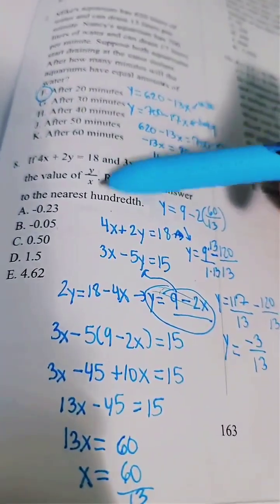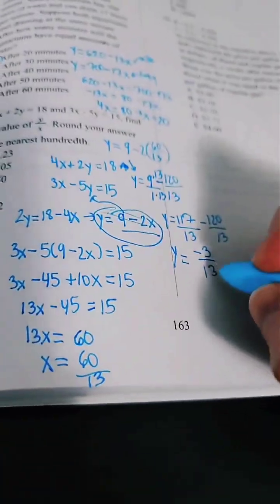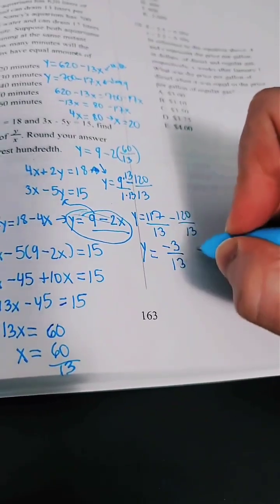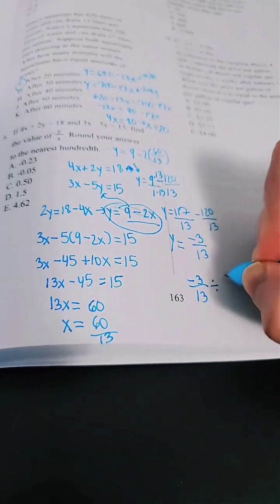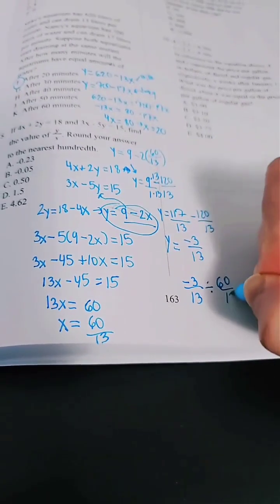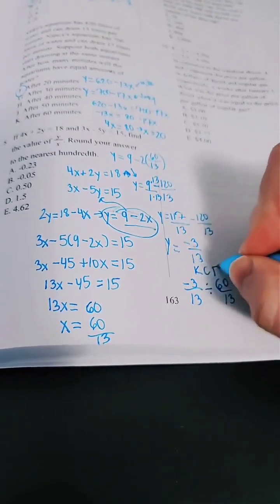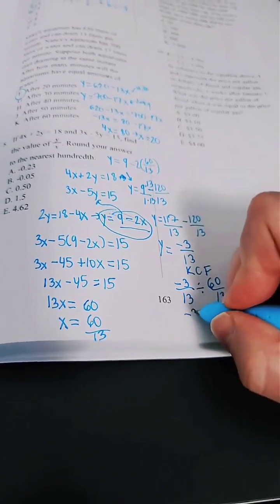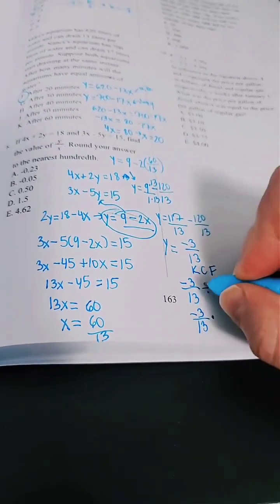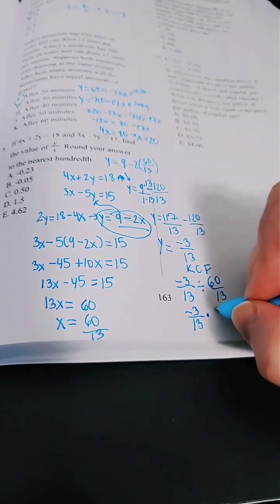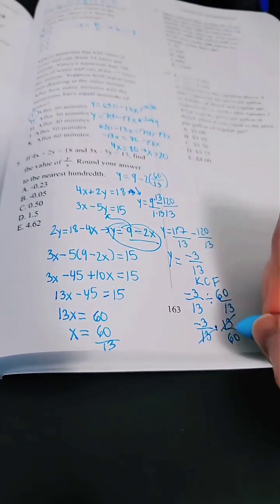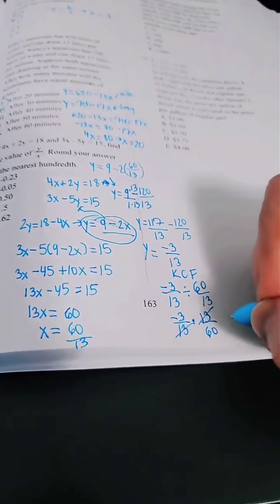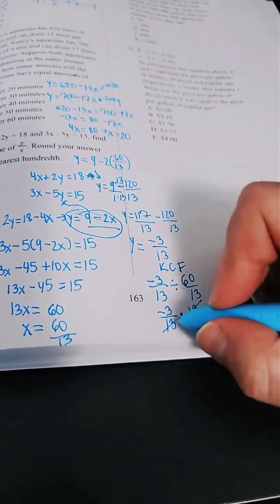Now remember, I want y over x, or y divided by x. So I'm going to do the y, negative 3 over 13, divided by the x, which is 60 over 13. When we're dividing with fractions, we keep change flip, so I'm going to keep negative 3 over 13. I'm going to change division to multiplication, and I'm going to flip this to be 13 over 60. These can cross cancel. You could also multiply across and then simplify after if you prefer, but this is faster.